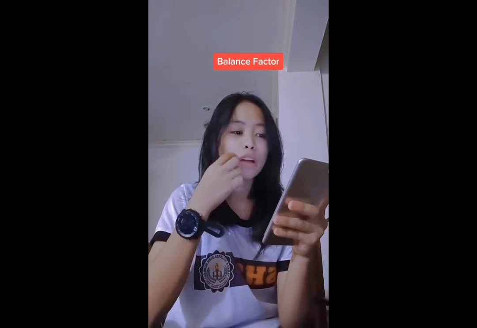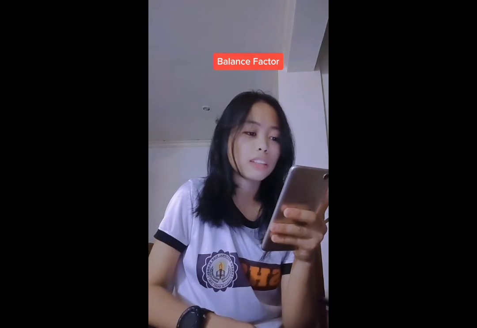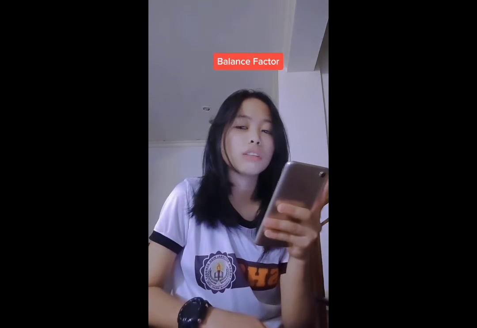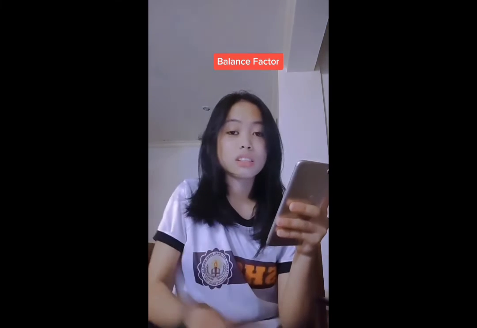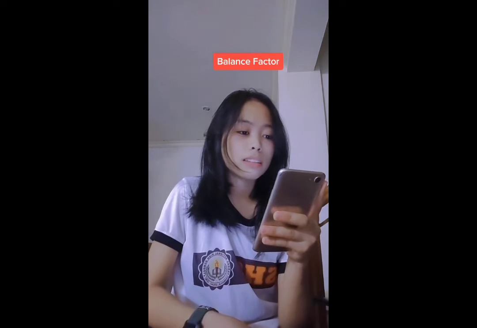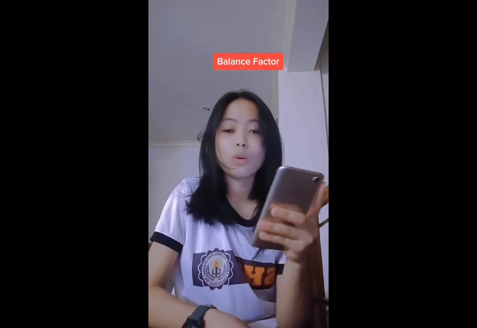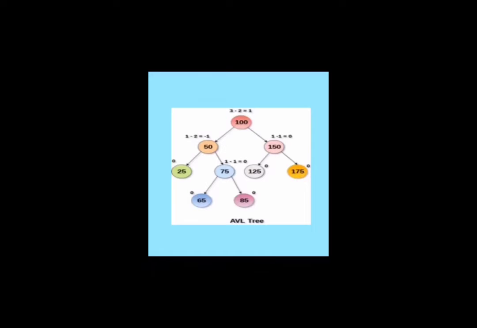If the balance factor of any node is 0, it means that the left subtree and the right subtree contain equal height. If the balance factor of any node is -1, it means that the left subtree is one level lower than the right subtree. We can see that the balance factor associated with each node is between -1 and +1. Therefore, it is an example of an AVL tree.